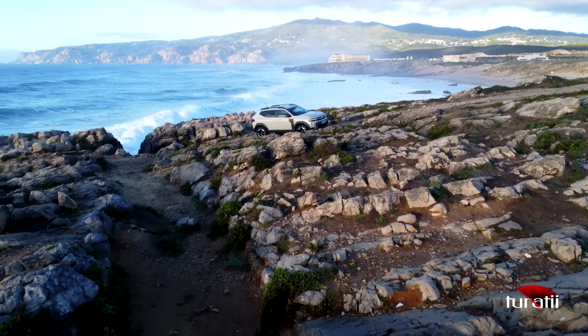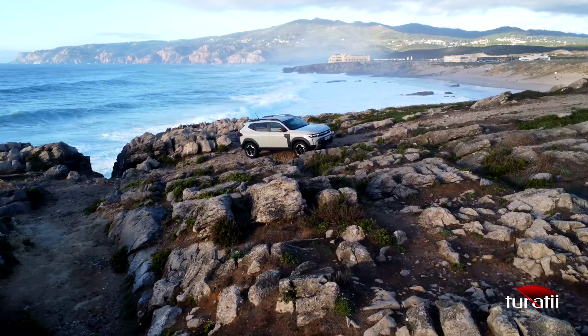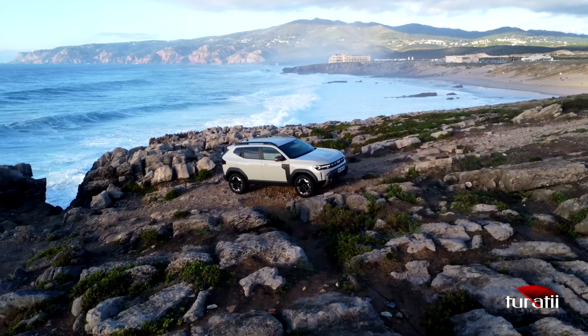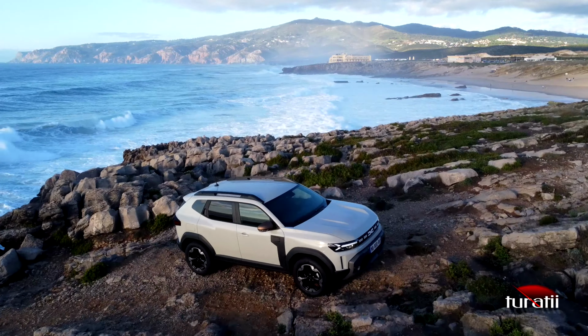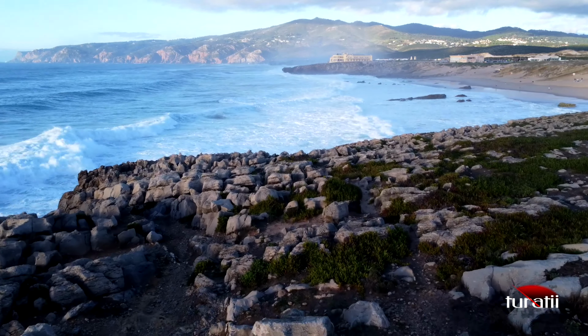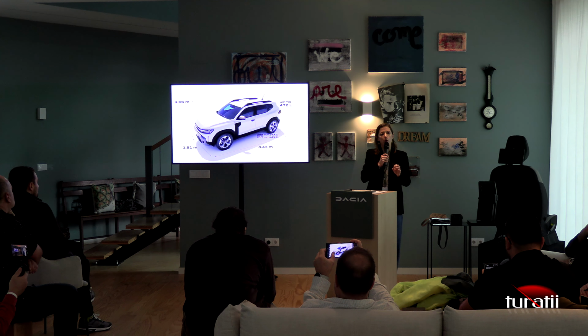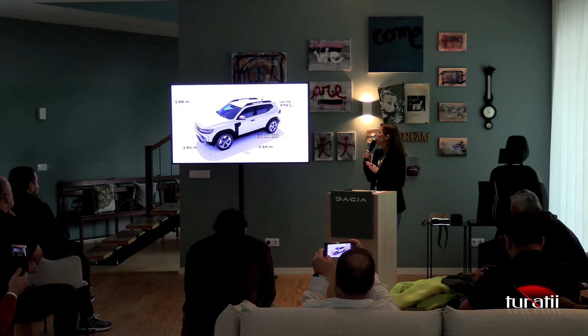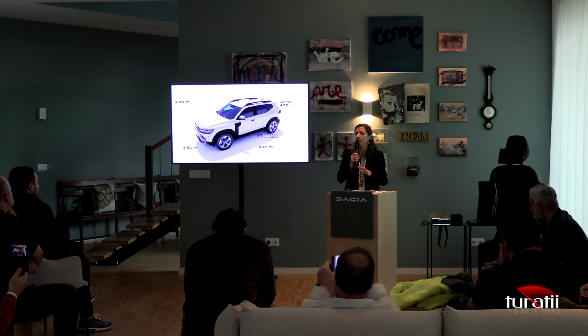The car is natively designed to be off-road, so you see there are big wheels of 710 millimeters. The ground clearance achieves 217 millimeters for the 4x4 versions, and the approach and departure angles are simply the best of the market, above 30 degrees.